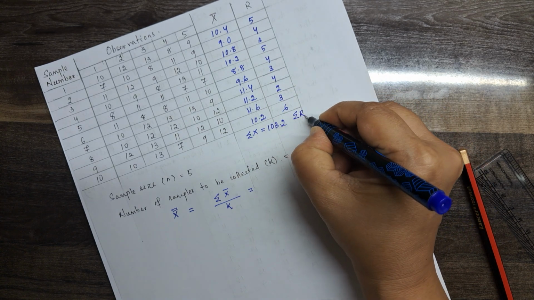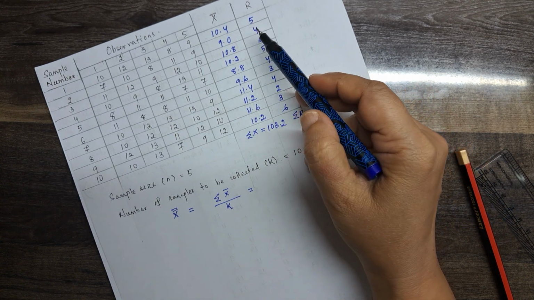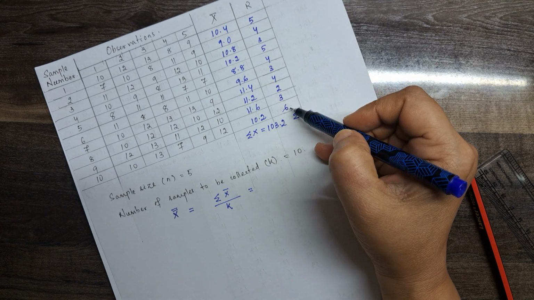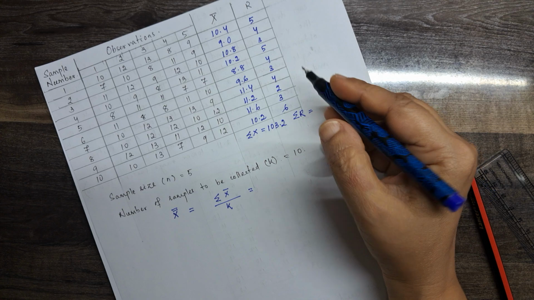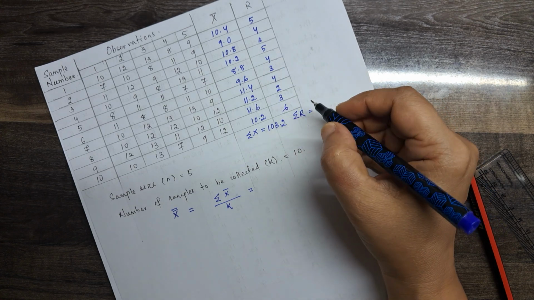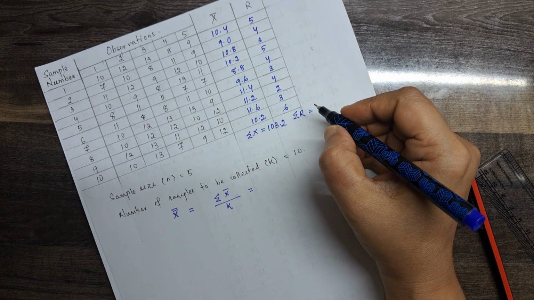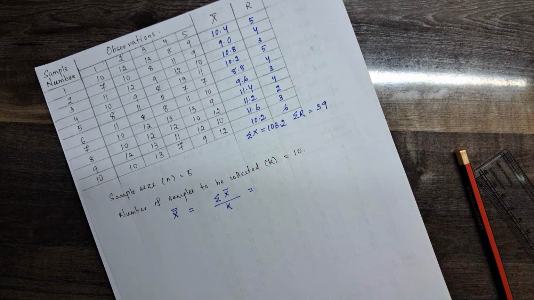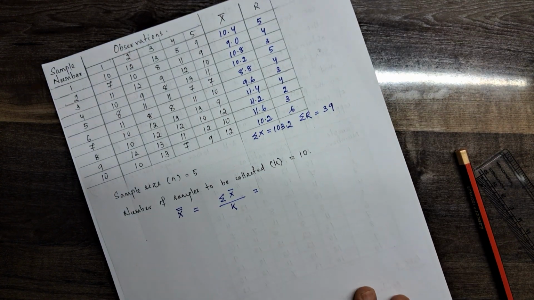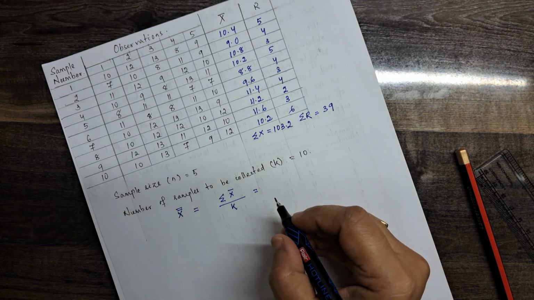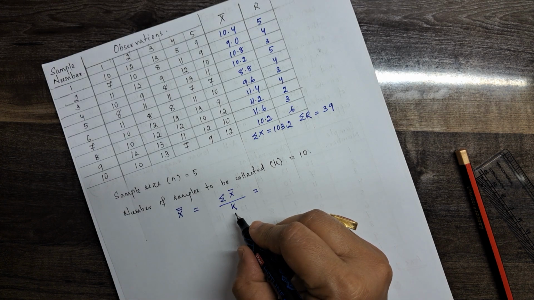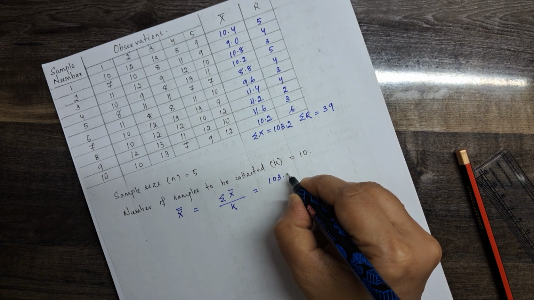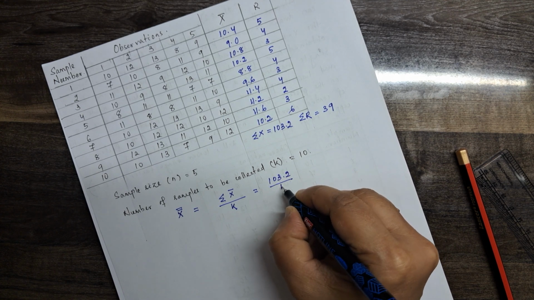Then we have to find sigma of R. So sigma of R equal to 5 plus 4 plus 3 plus 5. Like this we have to take the sum of 10 samples. So sigma of R equal to 39. So we calculate x double bar equal to sigma of x bar divided by k, that is 103.2 divided by 10.